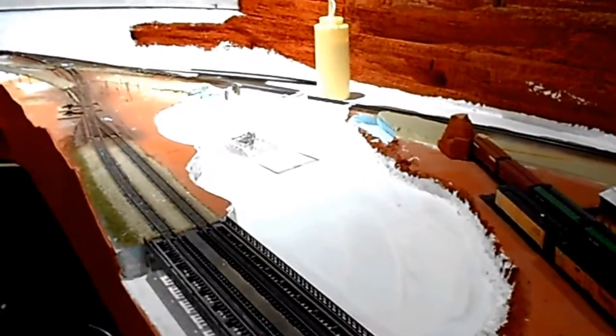Layout update is as follows. Got all my riverbed sealed for my lake and my river, so that when I get to that stage I can color it in and pour the water in there.